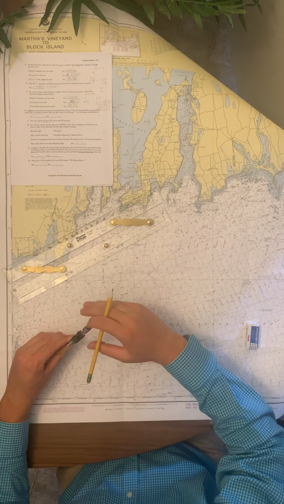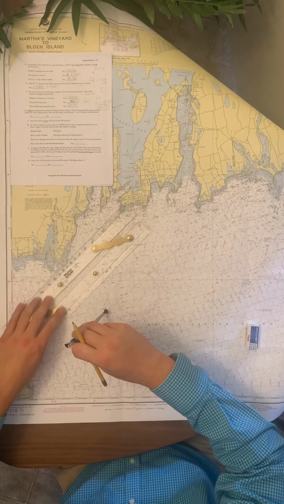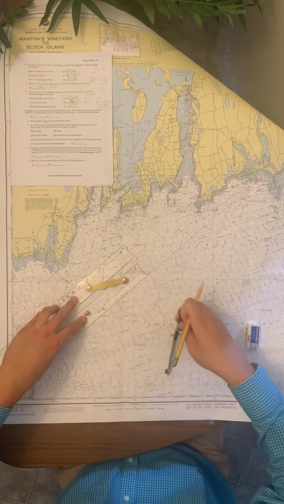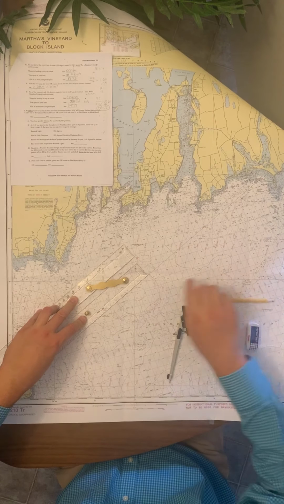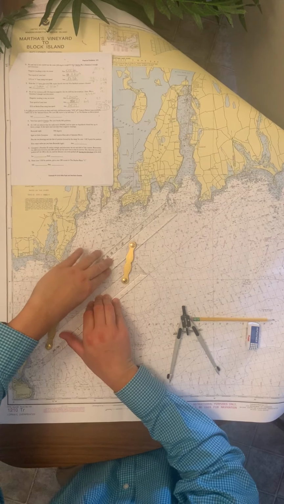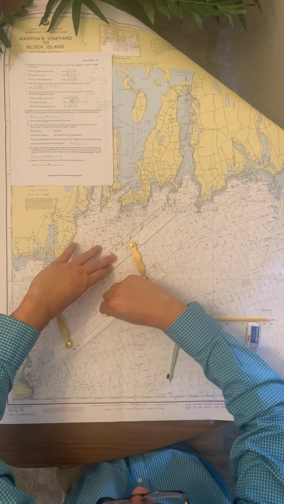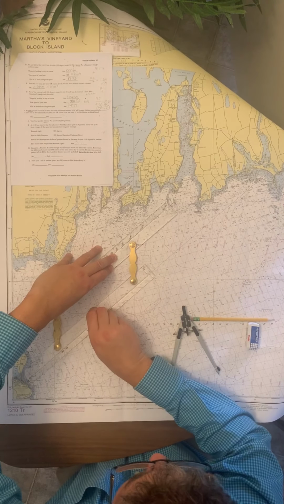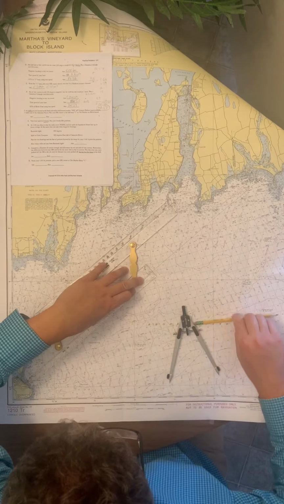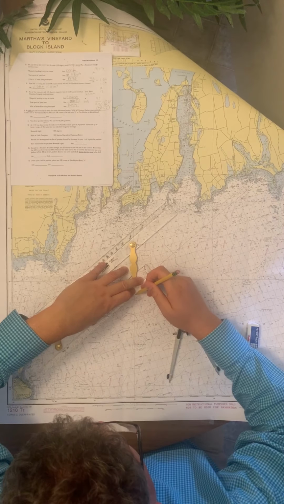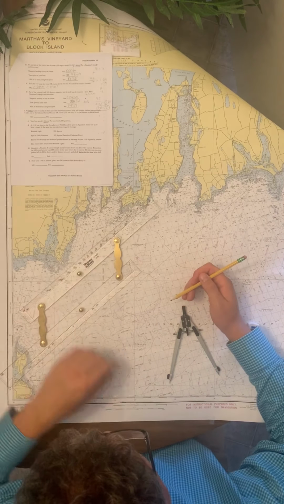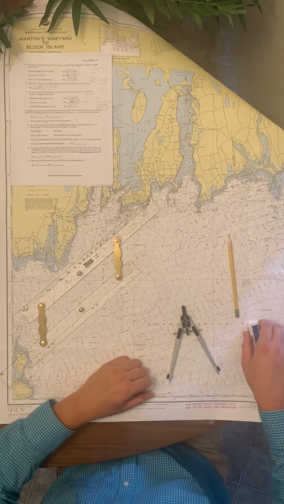So here is our angle. I'll put this right up against here and hold, lift, and swing, press, hold, lift, and whoops, swing. I actually didn't need to swing it that much. Okay, so I'm holding this down and pretty much the same thing.